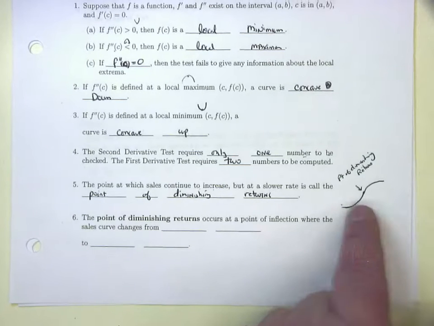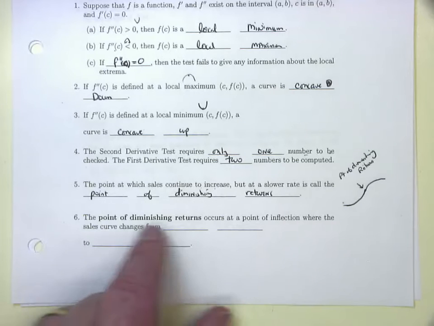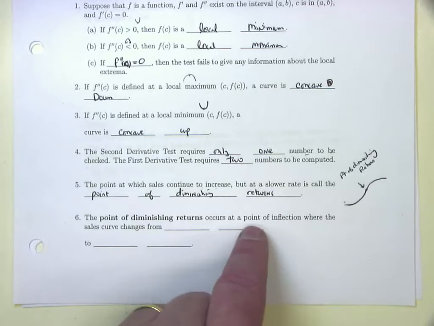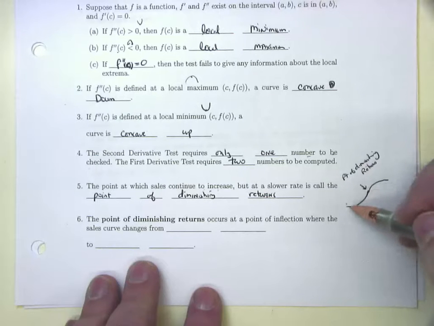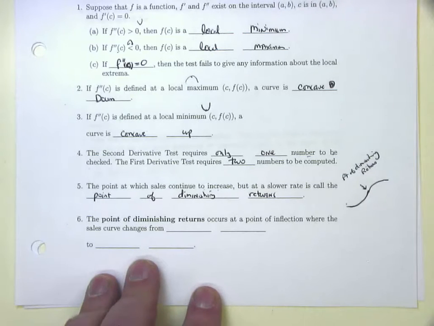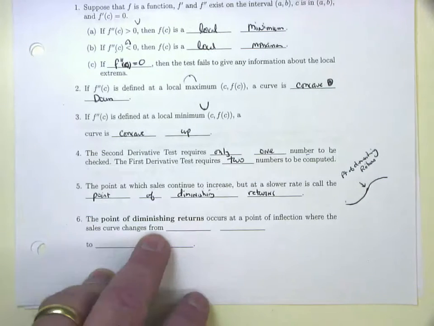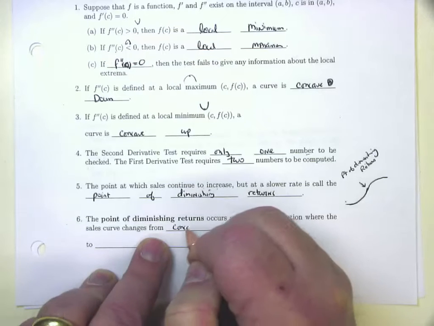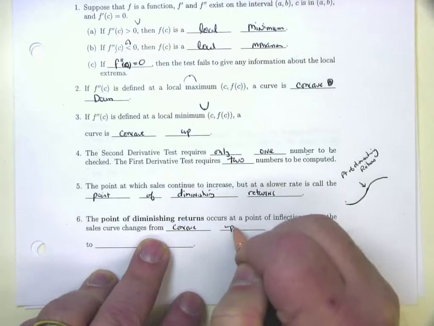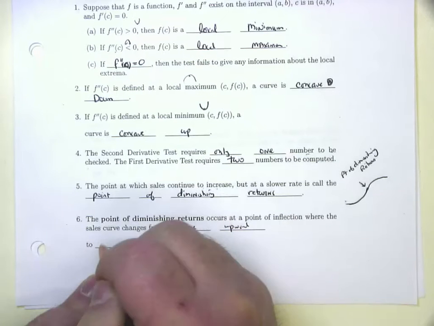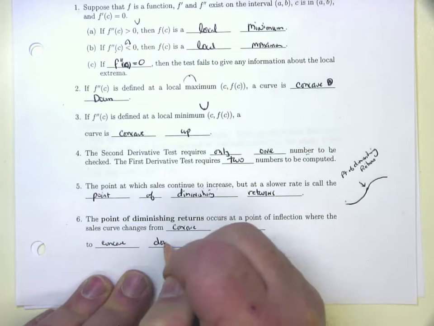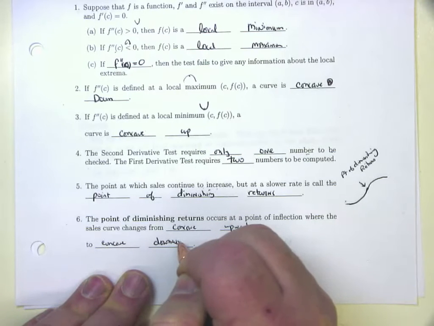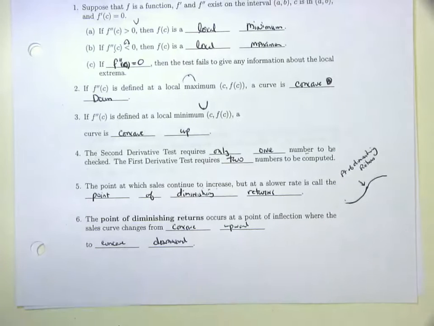And so this is what it looks like. When you analyze this, the point of diminishing returns occurs at a point of inflection. Okay? A point of inflection is where you change concavity. Notice I'm going from concave up to concave down. Sales change from concave upward to concave downward. This is a very special case for sales.